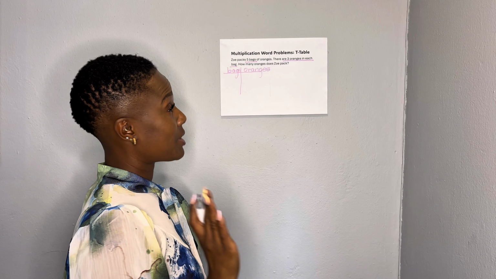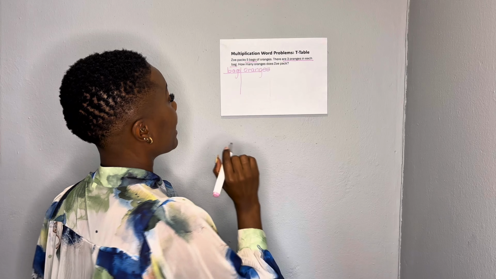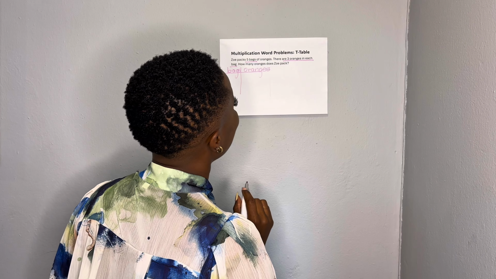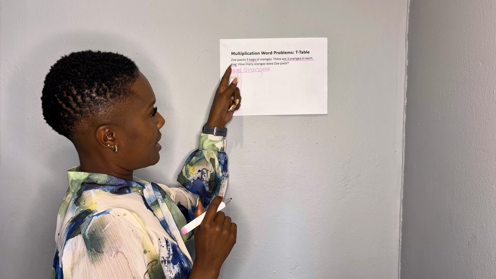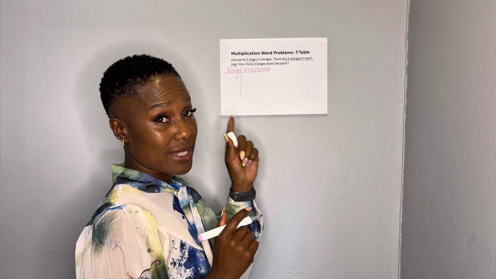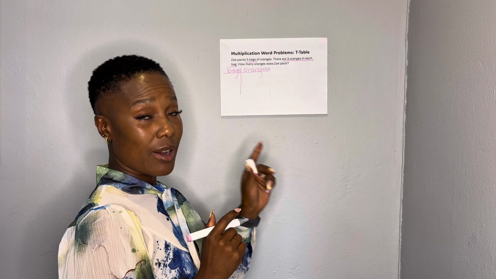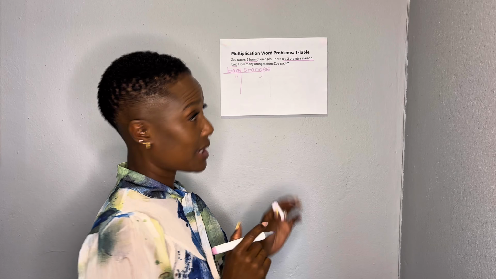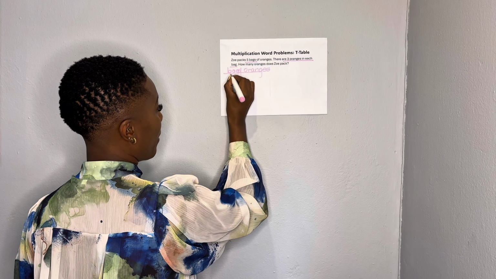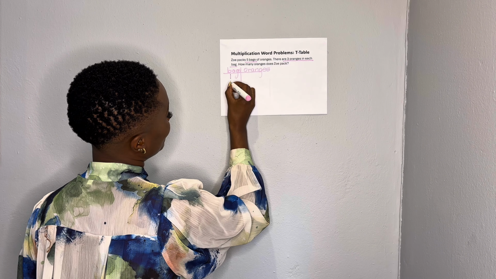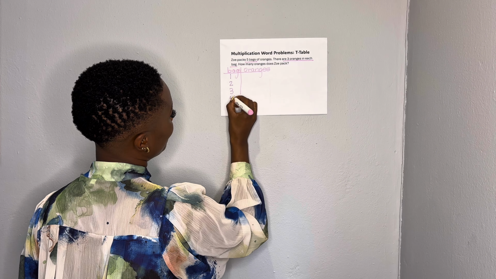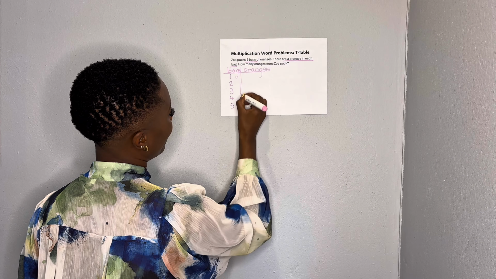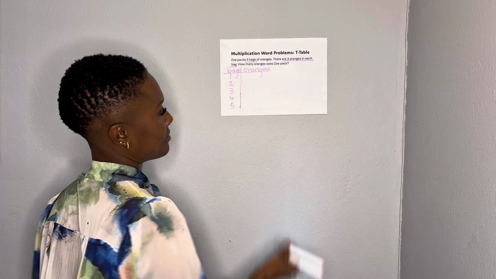The total number of bags is given. However, there are 3 oranges in each bag. What we don't know is the total number of the oranges. So we have 1, 2, 3, 4, 5 bags.